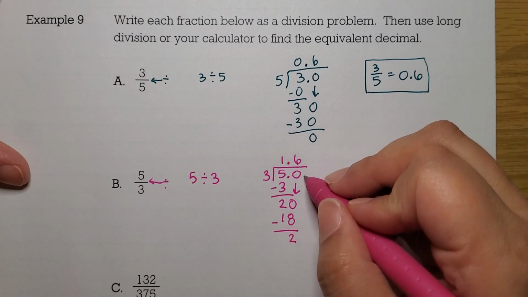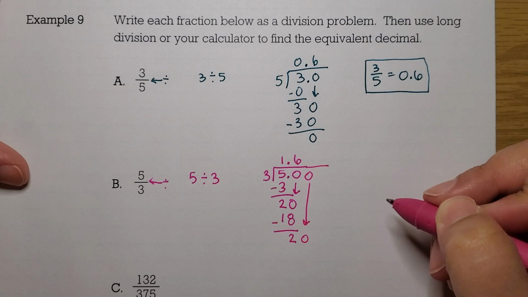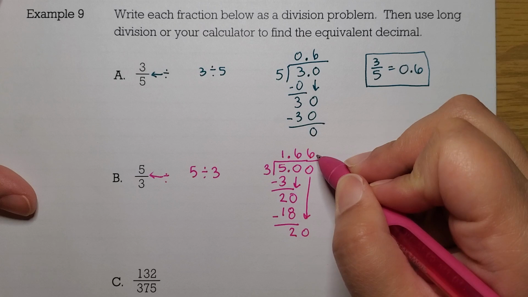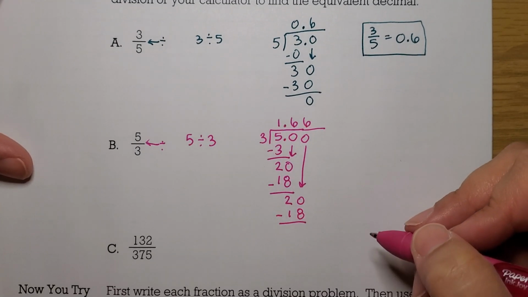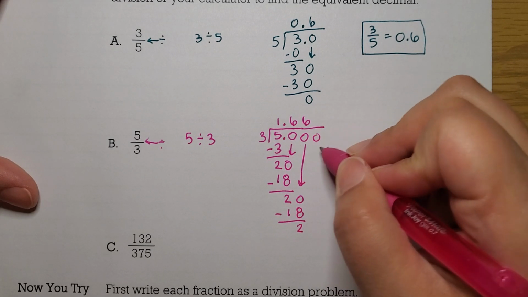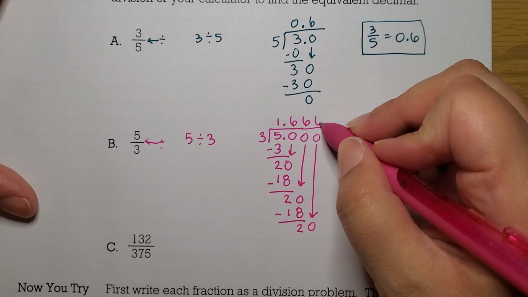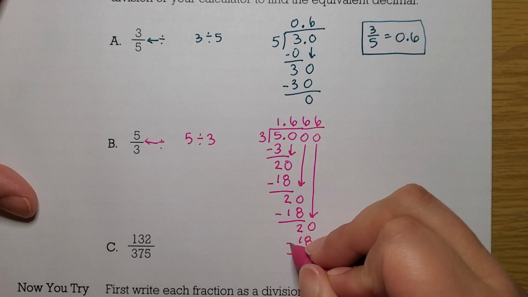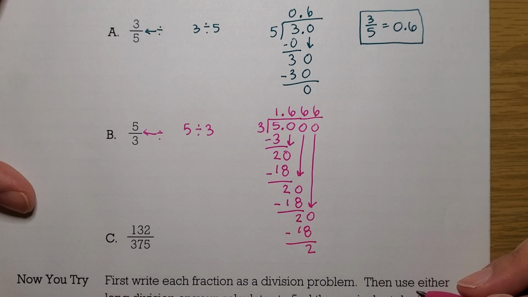I didn't get 0 yet, so I'm going to add another 0 and bring it down. 3 goes into 20 6 times again, and when I subtract, I get 2. I add another 0 and bring it down, 3 goes into 20 6 times, and I get 2 again. And I feel like I'm in a loop here.